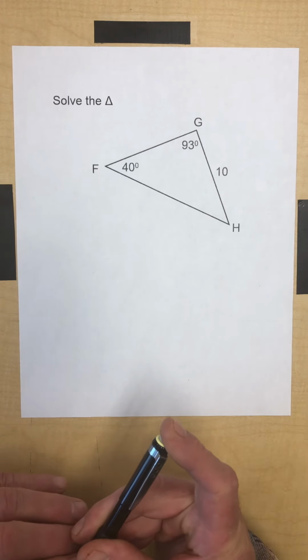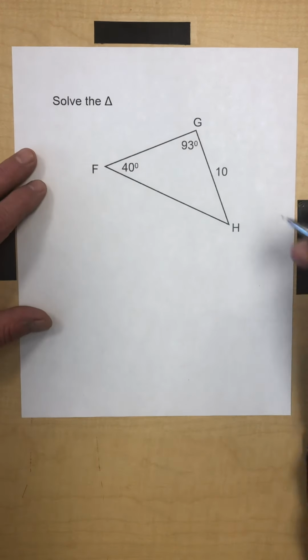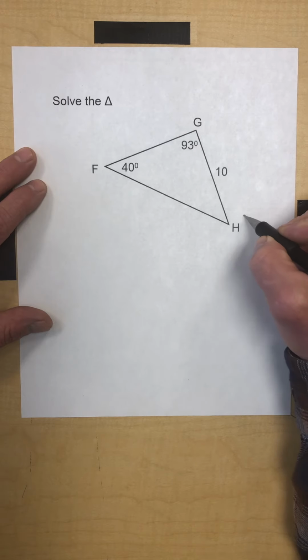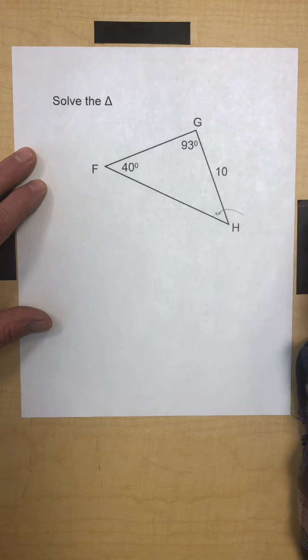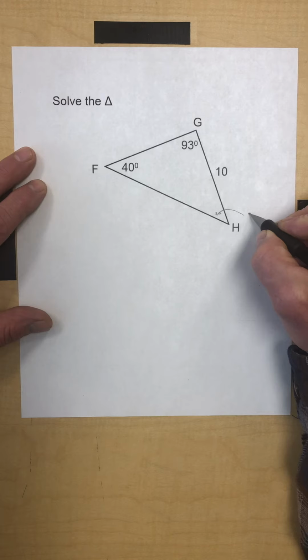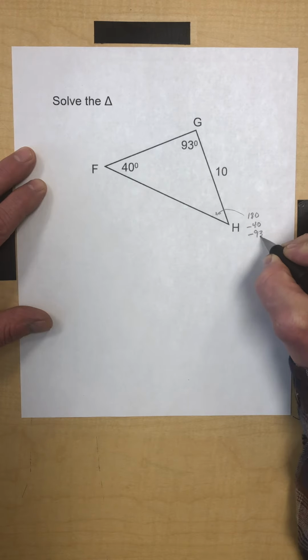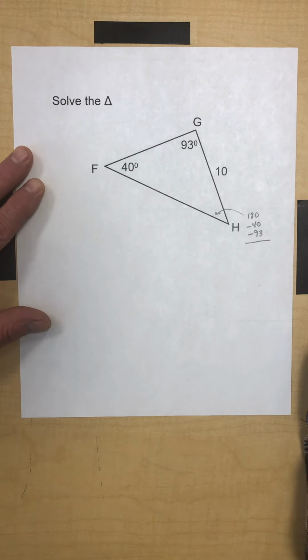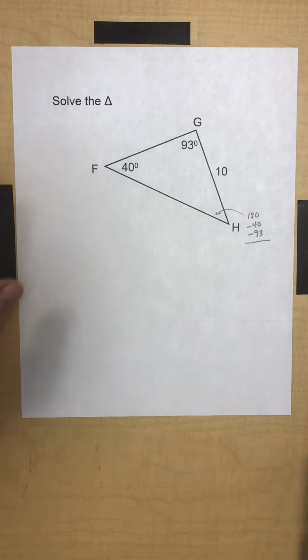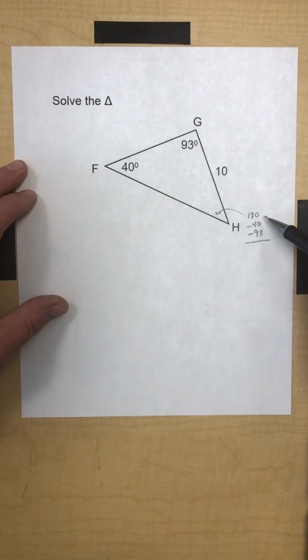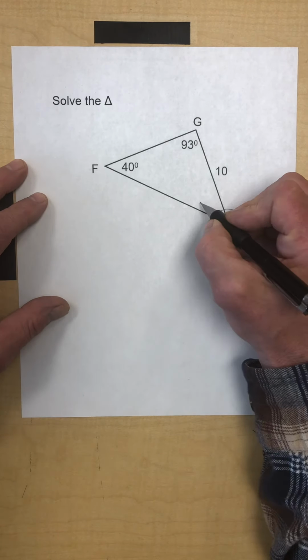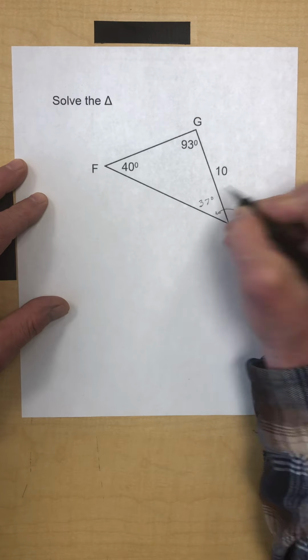Now, notice right off the bat that I can easily figure out the measure of angle H using the triangle sum theorem. So if I go 180 minus the 40, and then minus the 93, I'm going to get the measure of angle H. Let's see, 180 minus 93 would give me 87, and 87 minus 40 would give me 37 degrees.